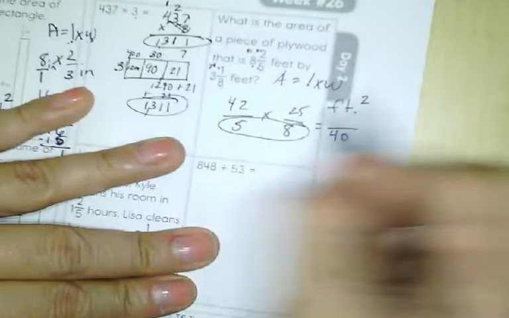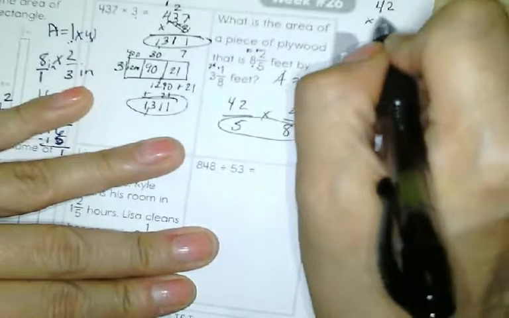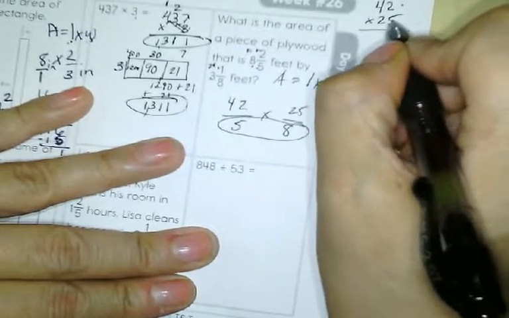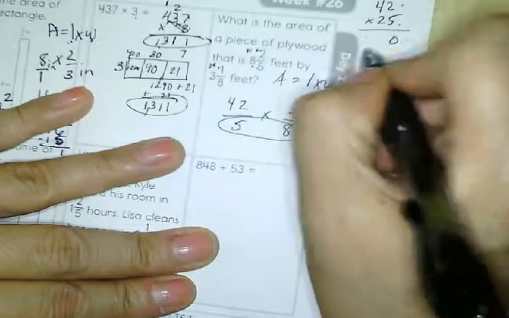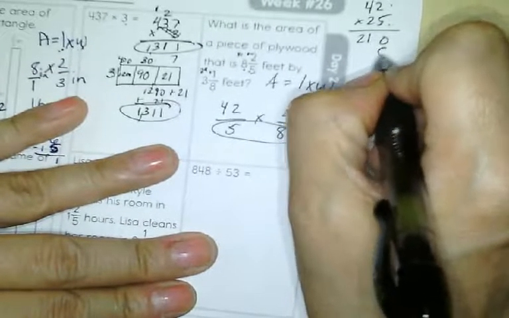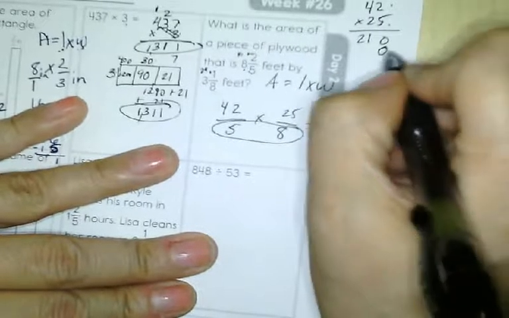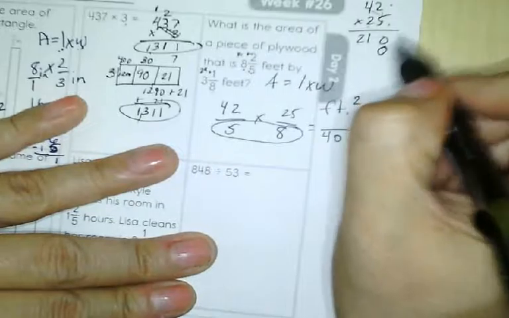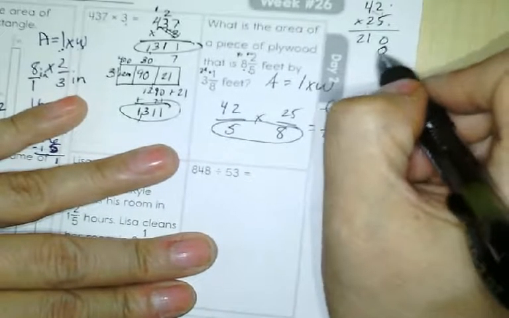And then 42 times 25. I'm going to come up here and multiply that. 2 times 5 is 10. Put the 1 up here. 4 times 5 is 20. Plus 1 is 21. Okay. This is the important part too. When you're multiplying by a 2-digit number, you have to put the 0 here because we've already multiplied out the ones. Now we're moving over to the tens section. So this is just a placeholder for me. It says, you already did that.